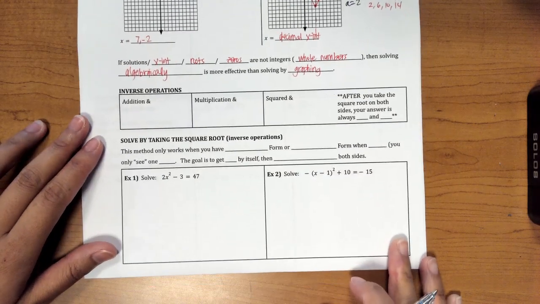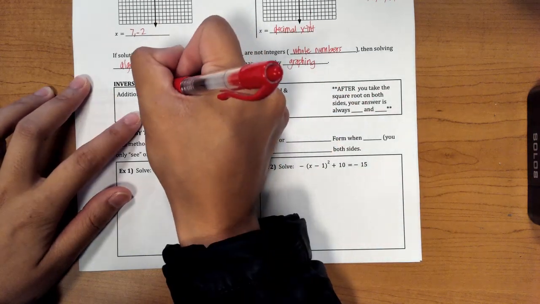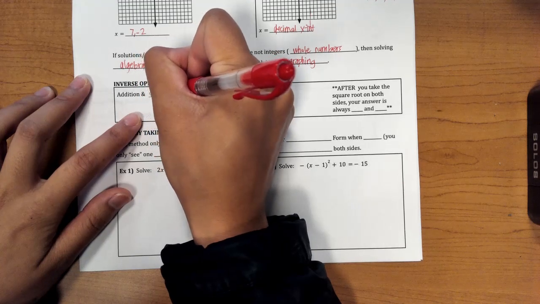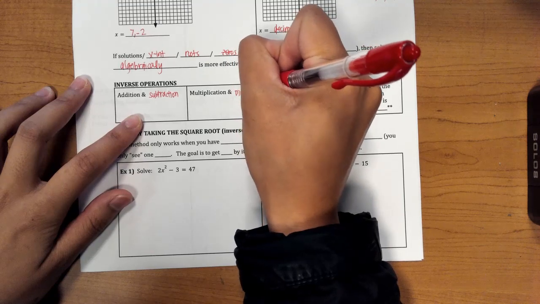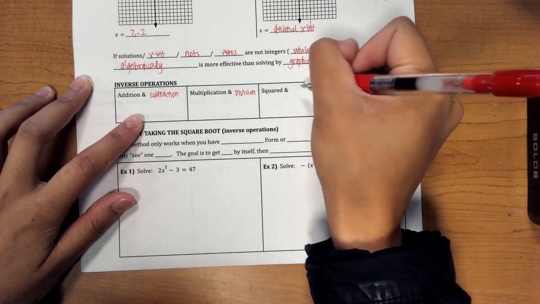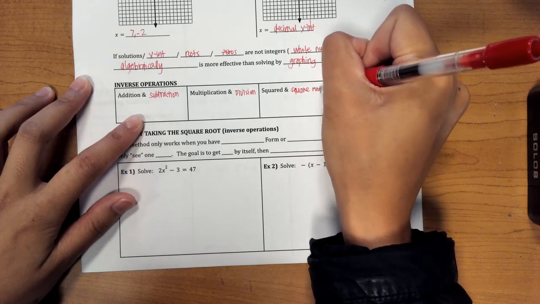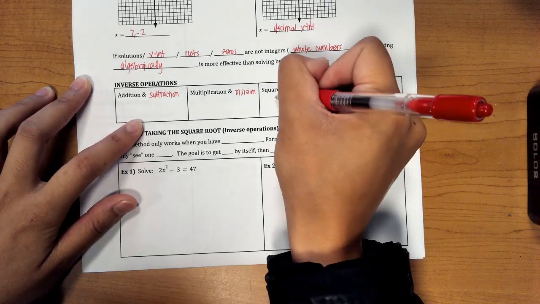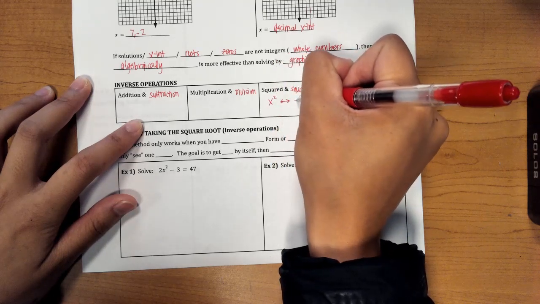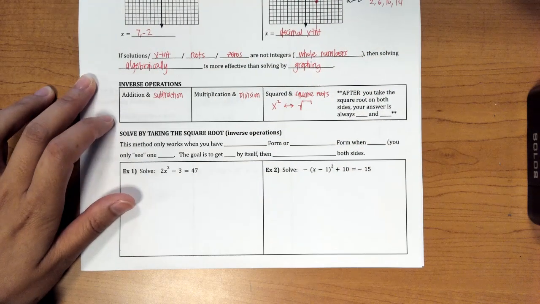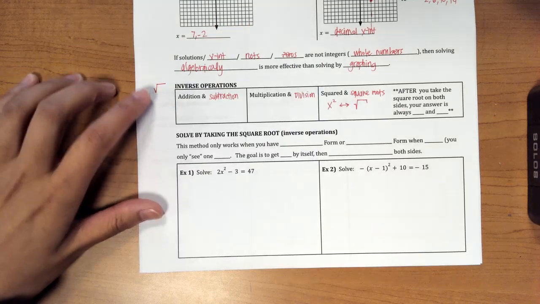Okay. And before we start, let's do a quick review. Inverse operations: addition and, hopefully you remember, it's subtraction, multiplication and division, and this is a new one, squared and square roots. So that squared is just looking like that, and square root looks like this. Okay. Now I do know that a lot of teachers up until now just draw it like that, right? The square root symbol.